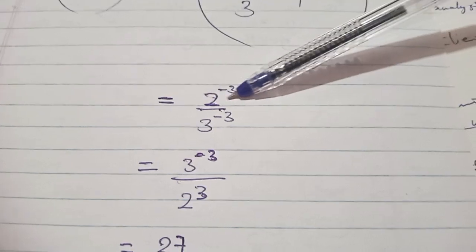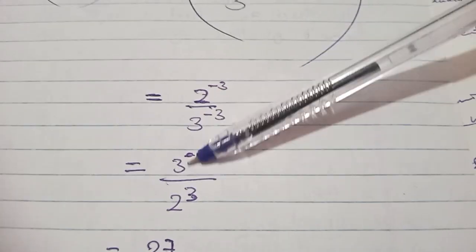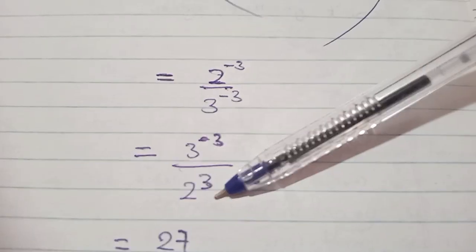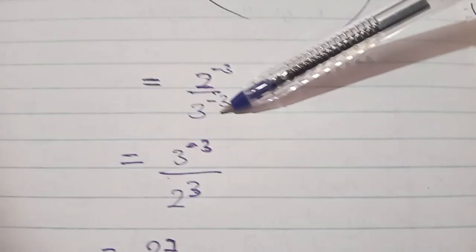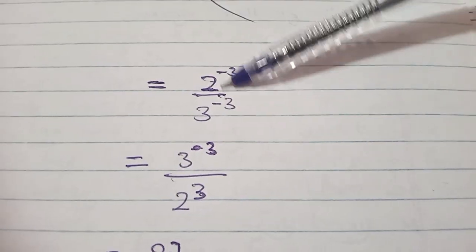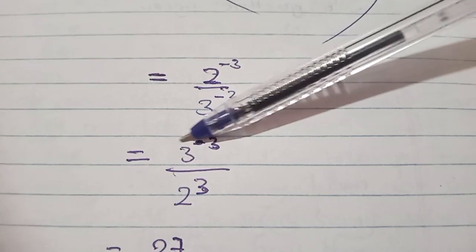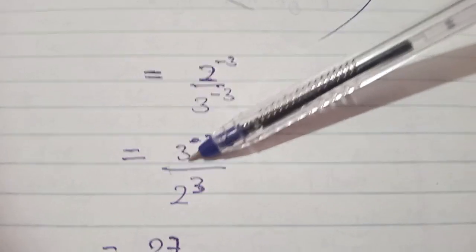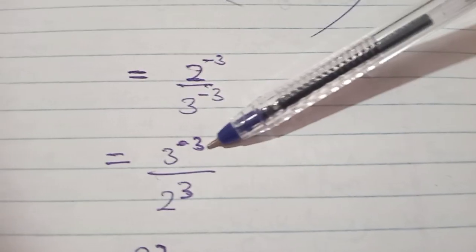So here I have 2 to the power 3. Now, 3 to the power negative 3 will give me 3 to the power 3. So here I also have 3 to the power 3. This is not negative, so it's 3 to the power 3.